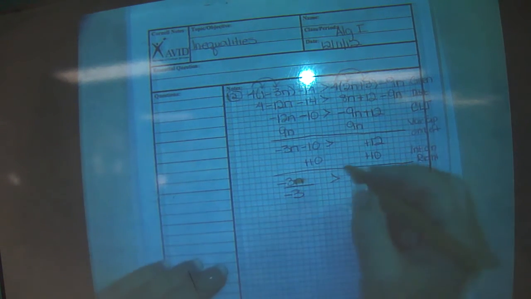Okay, so if I'm going to get n, now I want to isolate the variable, right? Divide both sides by negative 3. Up, I'm dividing by a negative number. So I also want to flip the sign because I'm bouncing across 0. So n is less than negative 22/3, which is not one of my answers.